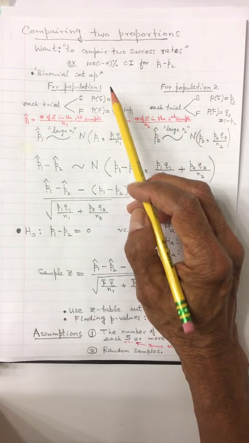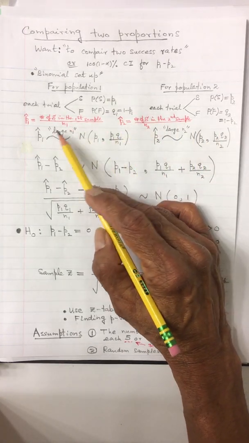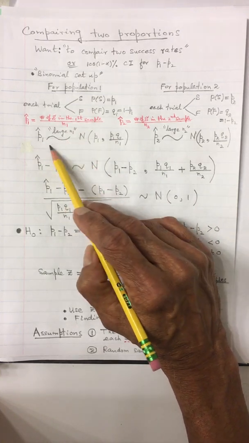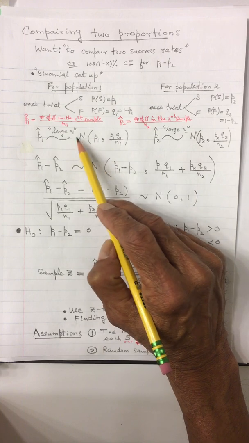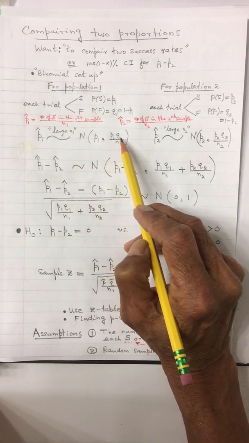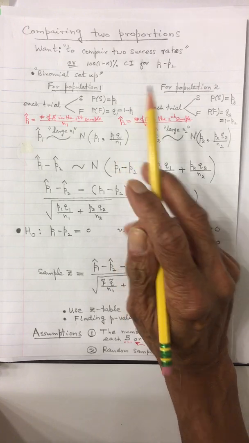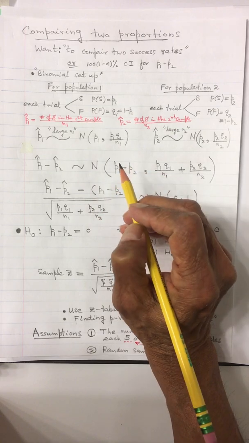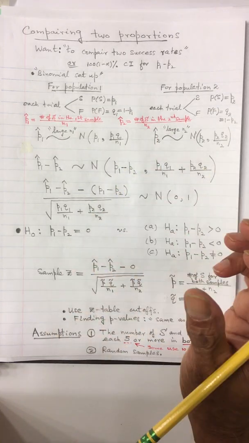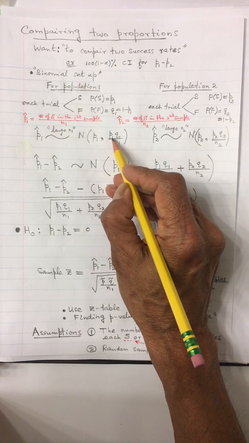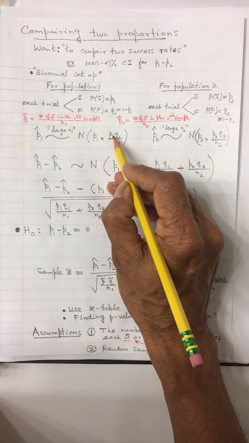You already know that for large N1, from the central limit theorem, P1 hat is approximately normally distributed with mean P1 and variance P1 Q1 over N1. In the past we had only one, just P, Q and N. Now since we have two samples, I'm using the subscript 1 to mean it comes from population 1 or sample 1.